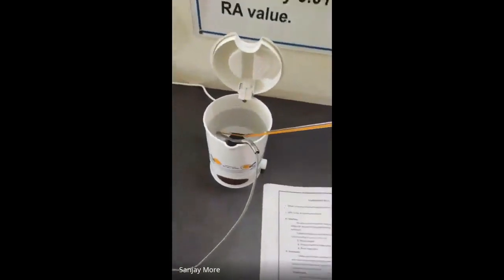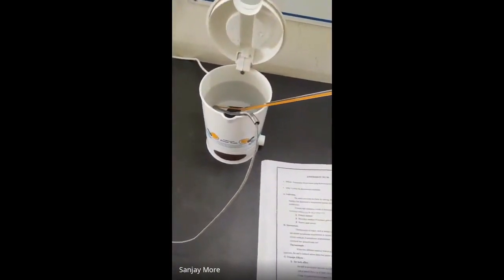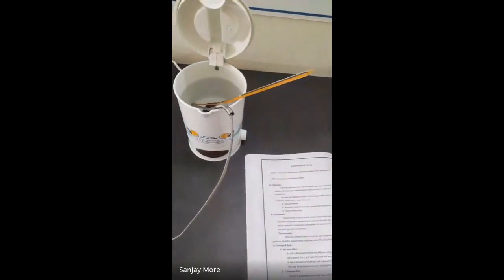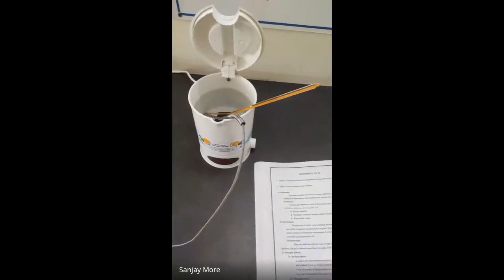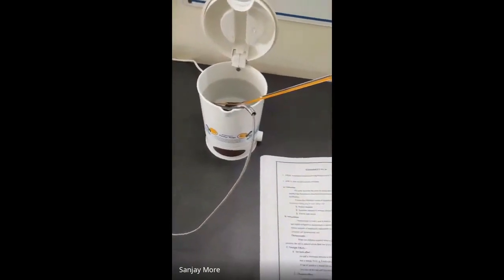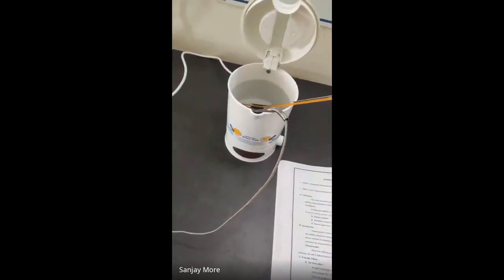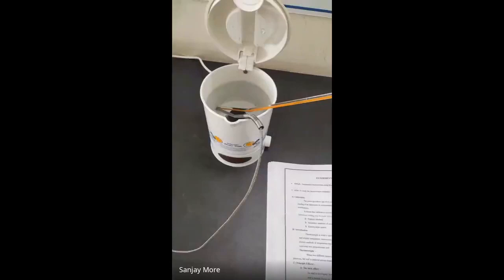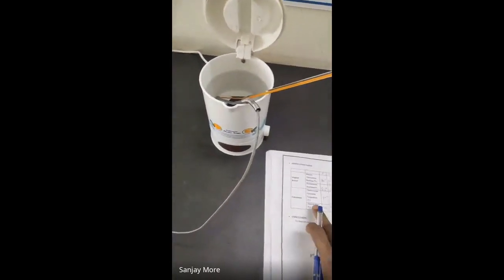So this is our experiment number one, temperature measurement using thermocouple and thermometer. The aim of this experiment is calibration of thermocouple, meaning you have to calibrate and check whether the thermocouple reading is correct or not. All of you draw this observation table.